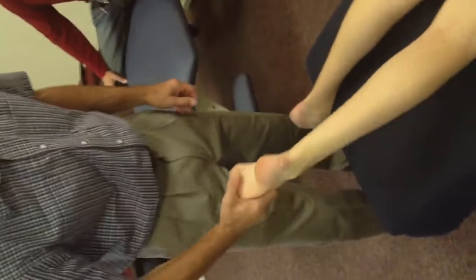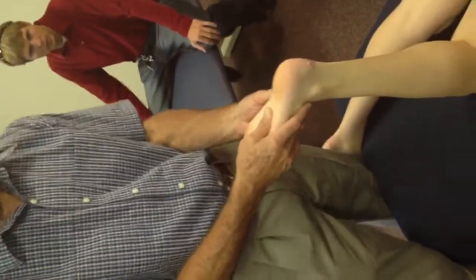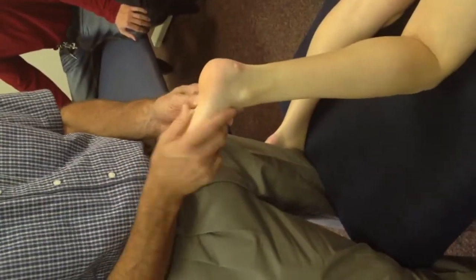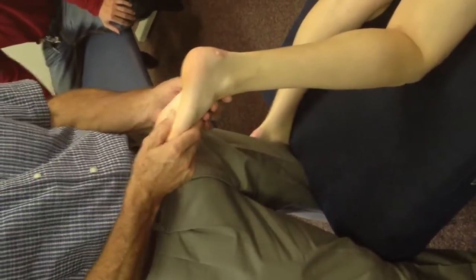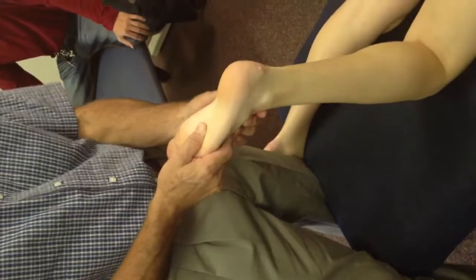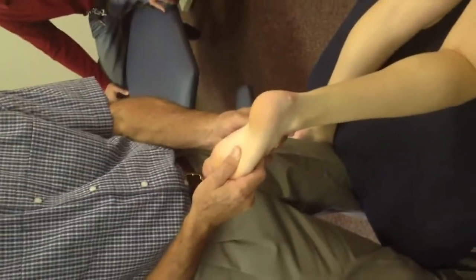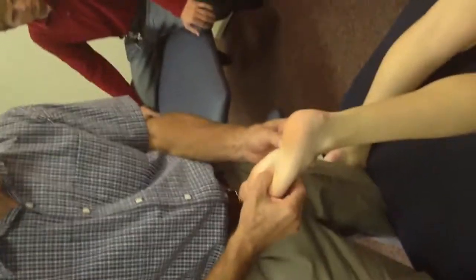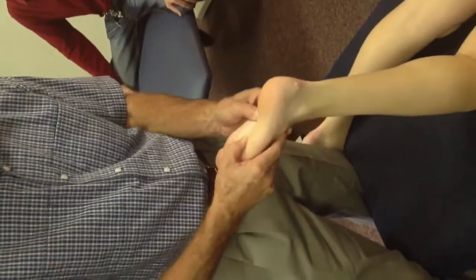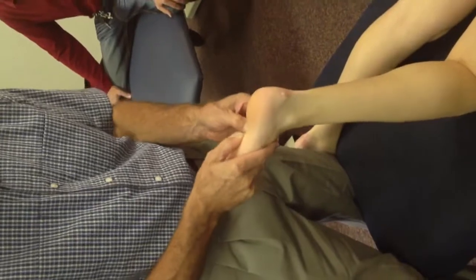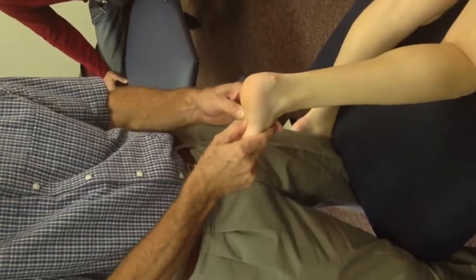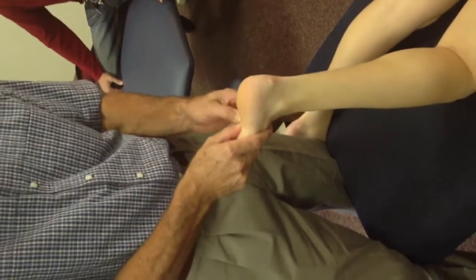Also, you can adjust the first, second, or third cuneiform this way. So all you do is if it's dropped, you have to find where you need to be. You're going to find your navicular tubercle. Just distal to that, you're going to run into the cuneiform. So here's your first one, here's your second one, and here's your third one. Second one would be way up in there, third one's a little easier to get to. Look at them on Charlie, you'll see.